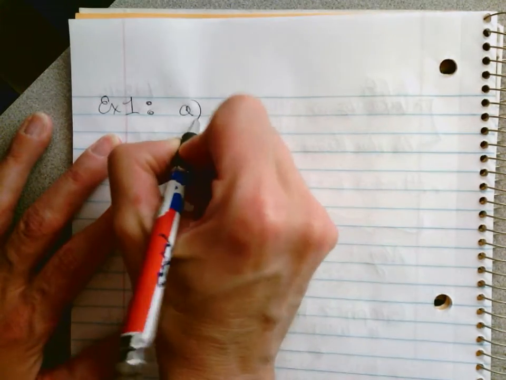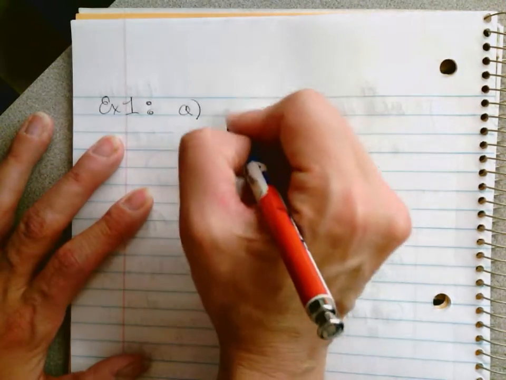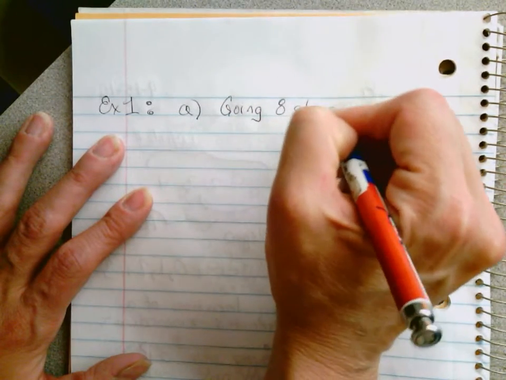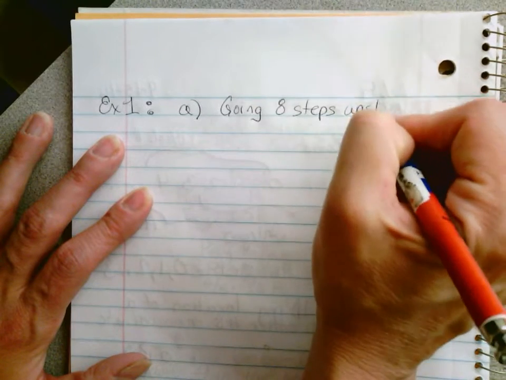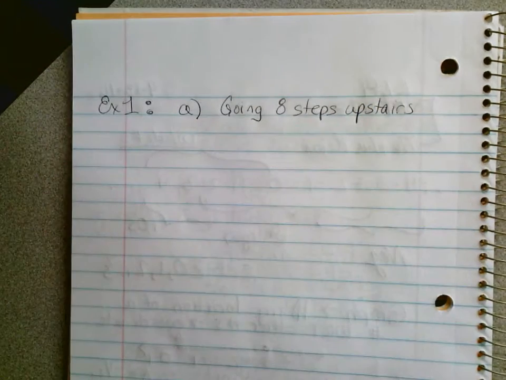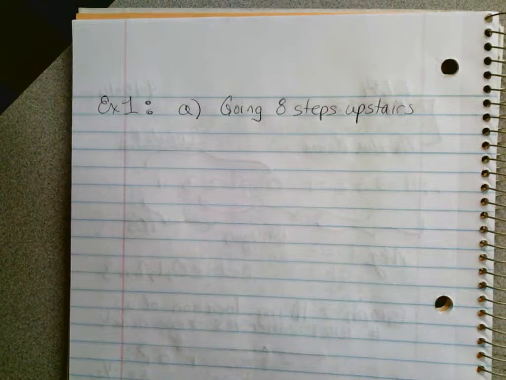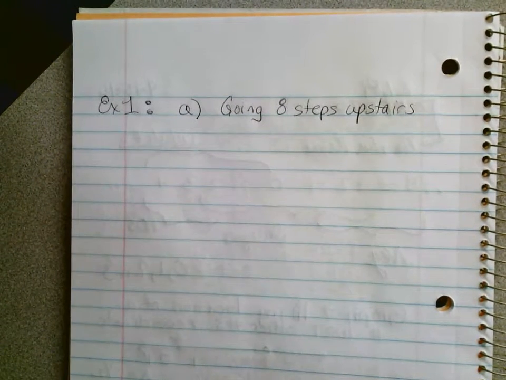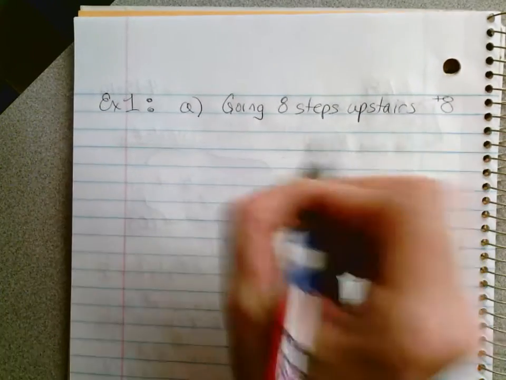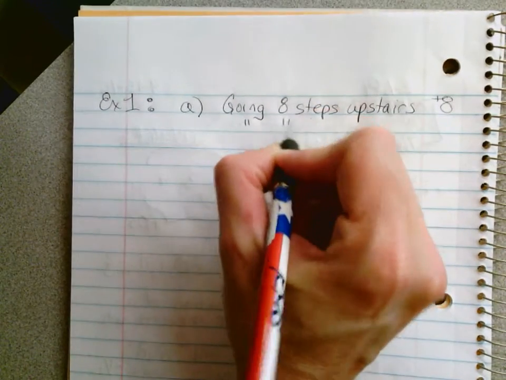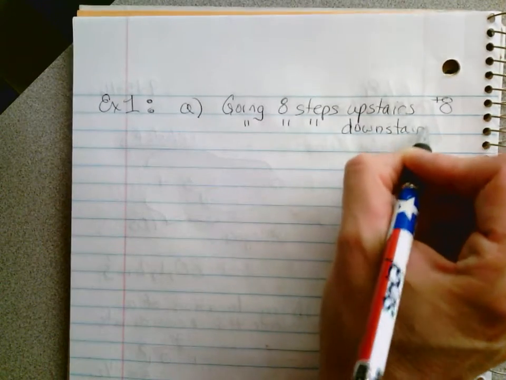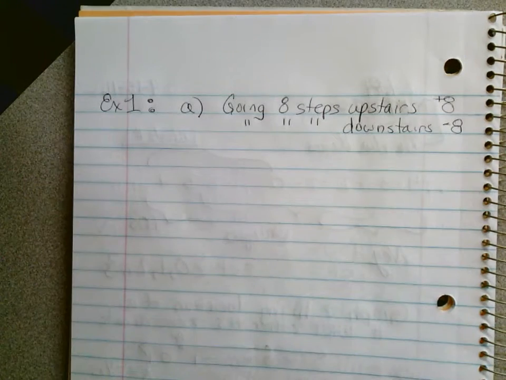So this is A, going 8 steps upstairs. Using a positive or negative number, how would you state going 8 steps upstairs? +8. Positive 8 is right. In contrast, going 8 steps downstairs, you'd say -8, right? Not too bad.